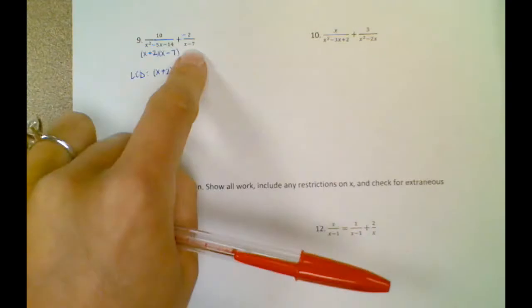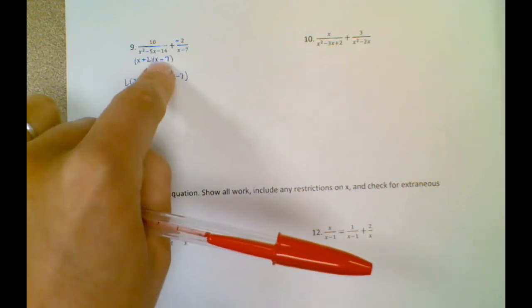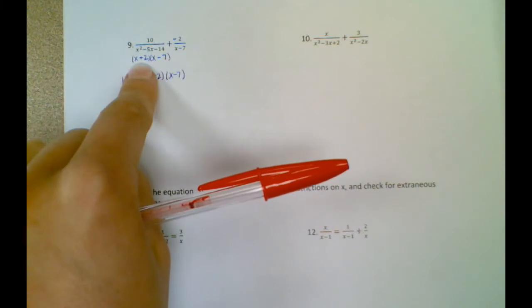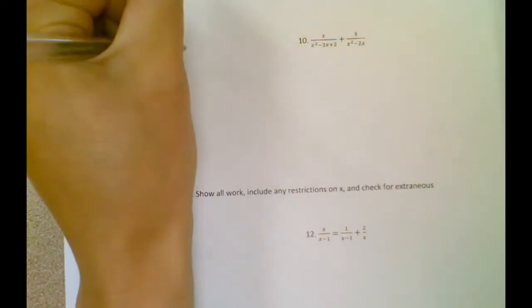There's x minus 7 in both of these, and there's x plus 2. X minus 7 occurs once in both, so that's just a degree of 1. So this already has the least common denominator. This does not. This is missing the x plus 2.